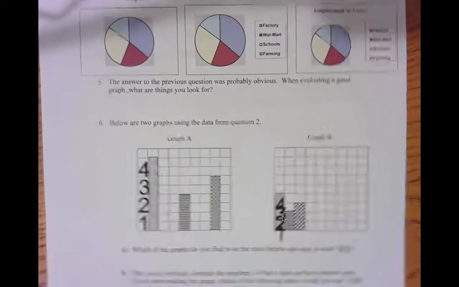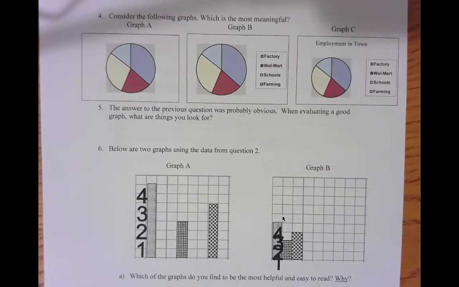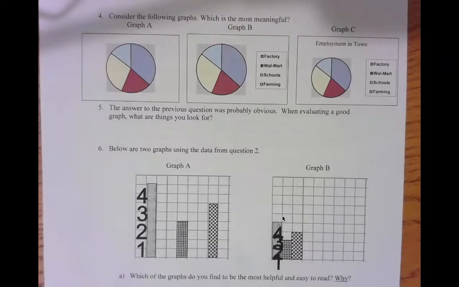Next, moving on to question 4. In question 4, we're looking at the following graphs. We need to determine which one of these graphs, A, B, or C, is the most meaningful. Whenever we look at a graph, we're usually looking at a graph to try to determine information, to try to learn something. So which of these graphs has the most information on it? That one is probably the best.